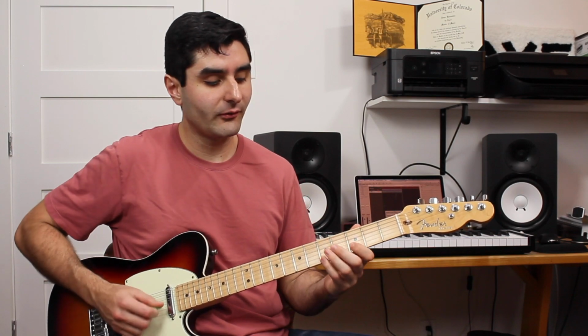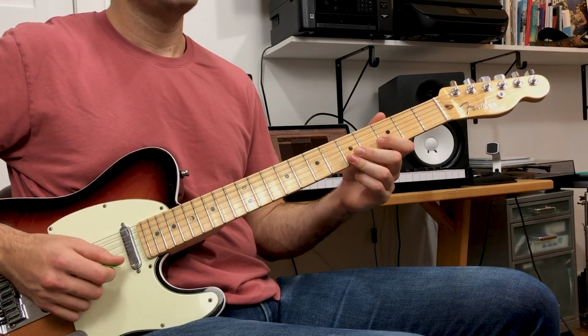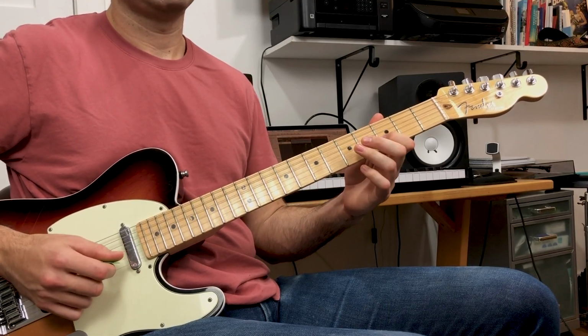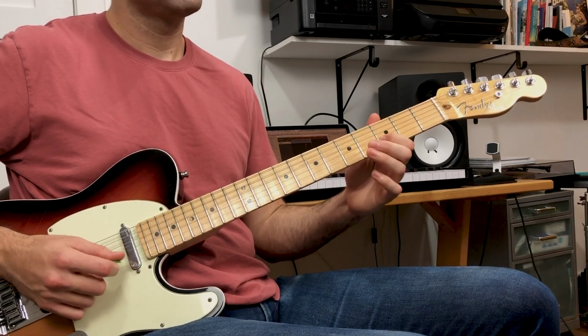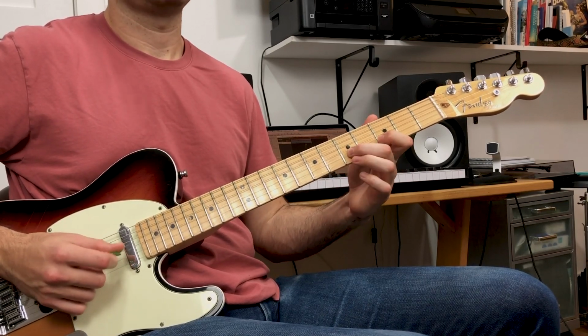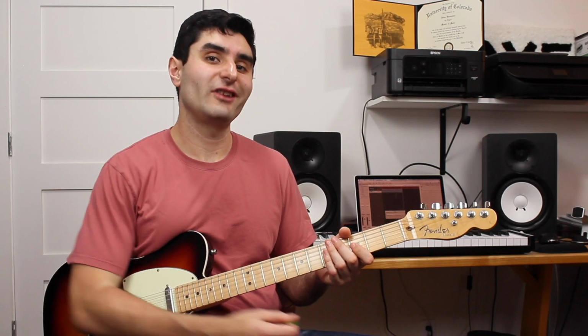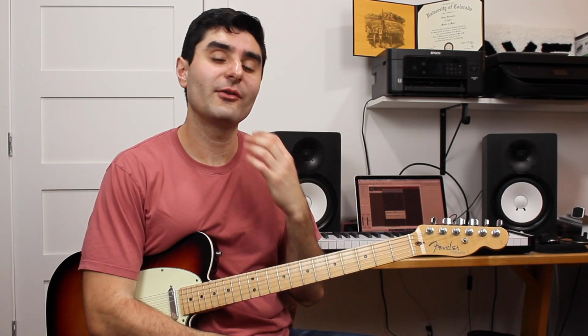So instead of always going like this, you can do this, or this, or this. You can start changing just the order of those notes and the rhythms, and that would sound like this.